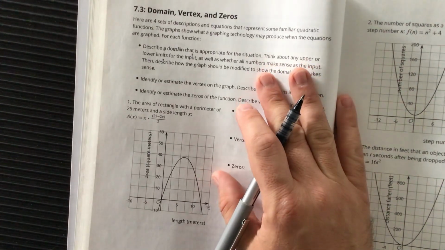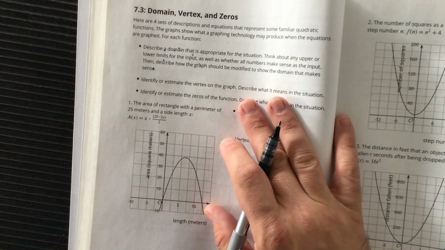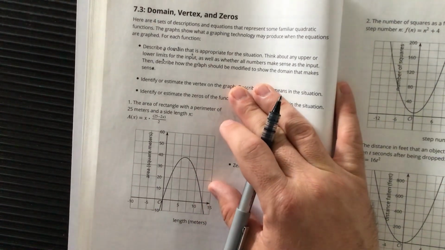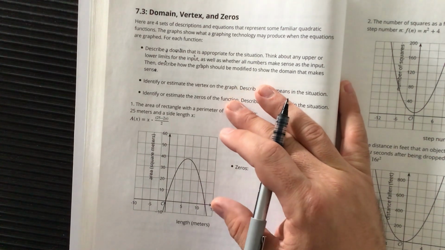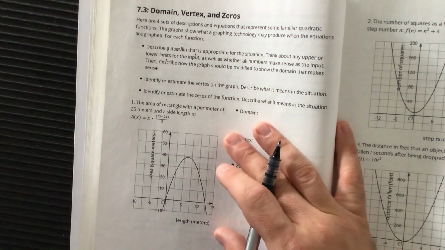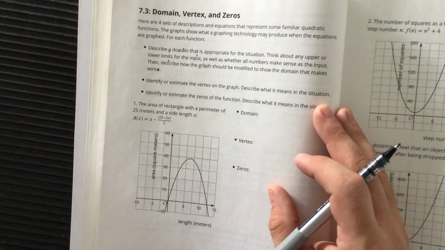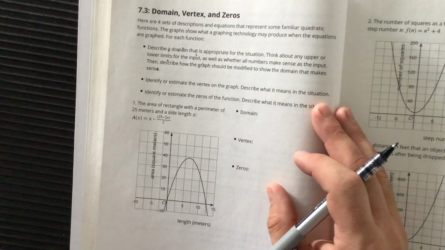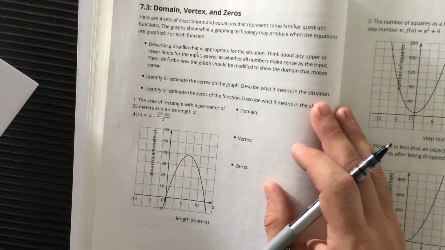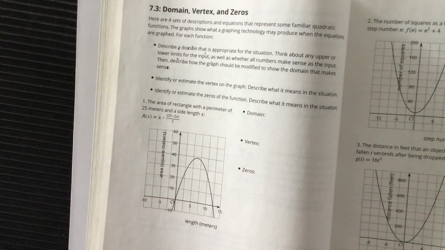It says here are 4 sets of descriptions and equations that represent some quadratics that we've already seen. The graphs show what your Desmos would look like. So for each one, describe a domain that would be appropriate. Think about any upper or lower limits, the top or bottom of your graph. And do all numbers make sense based on what you are graphing?